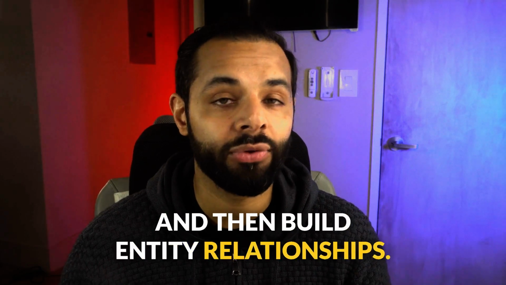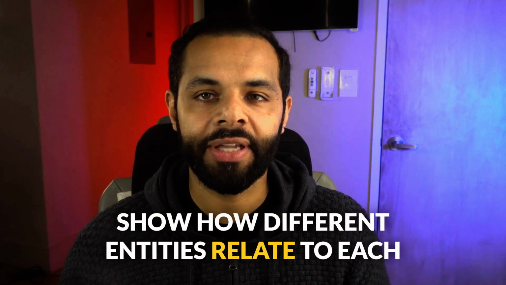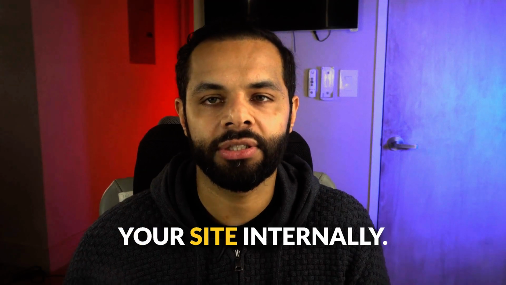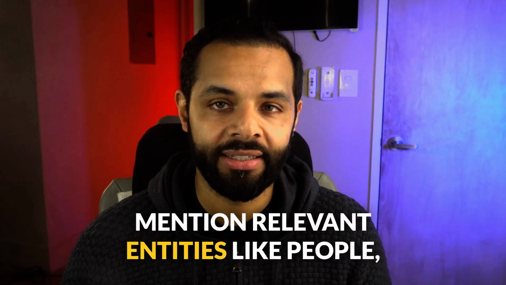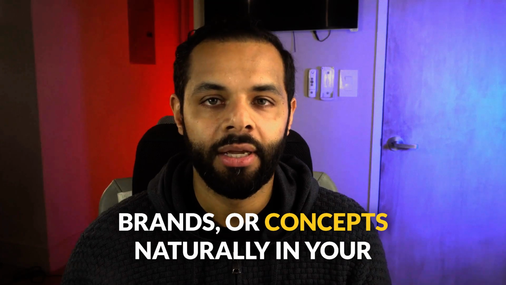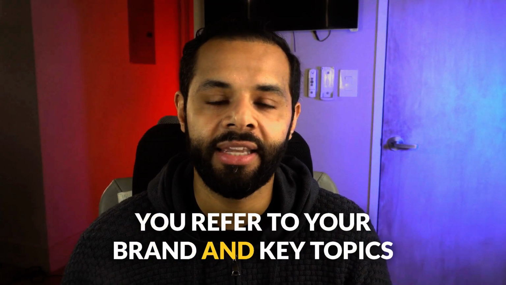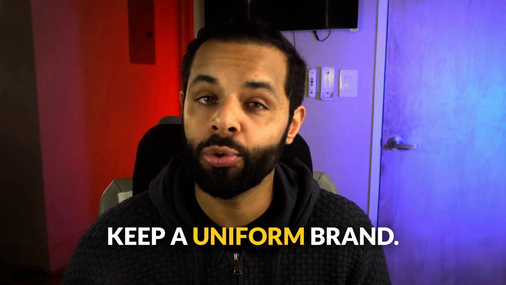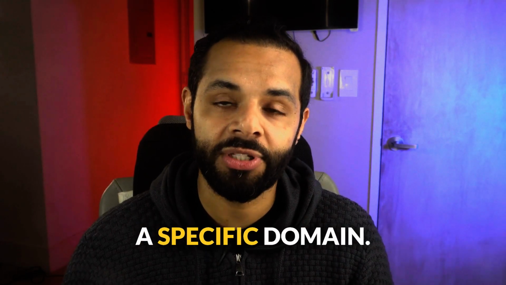And then build entity relationships. So connect the dots for Google. Show how different entities relate to each other within your content and across your site. Internally link between related articles or pages. Mention relevant entities like people, brands, or concepts naturally in your content. And ensure consistency in how you refer to your brand and key topics across the web. Keep a uniform brand. This helps Google build a richer understanding of your expertise within a specific domain.